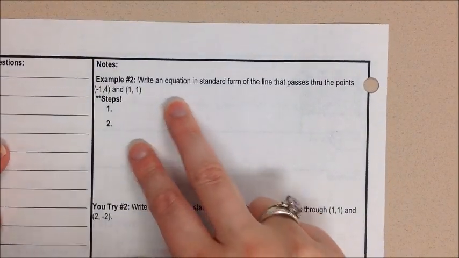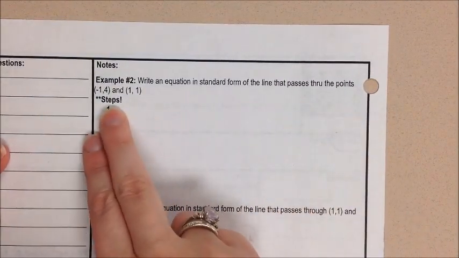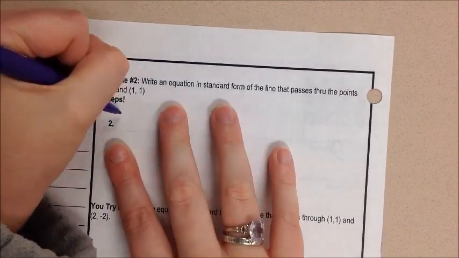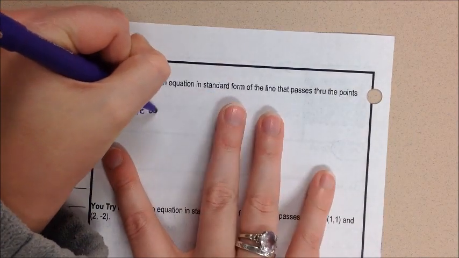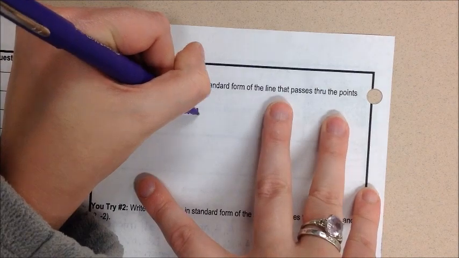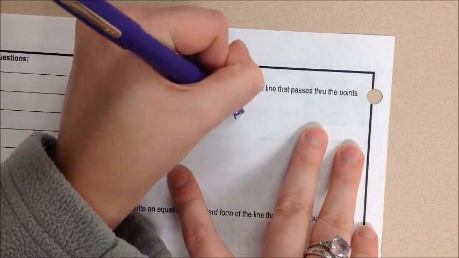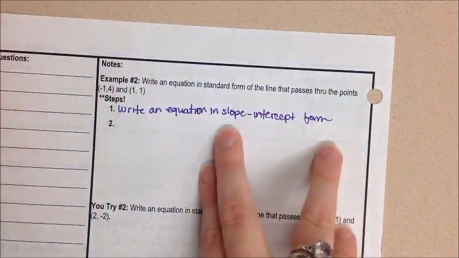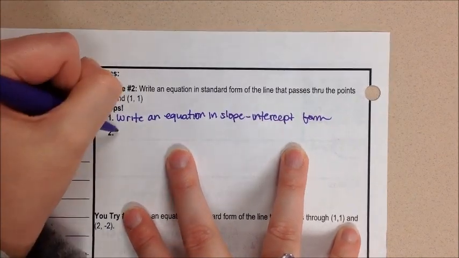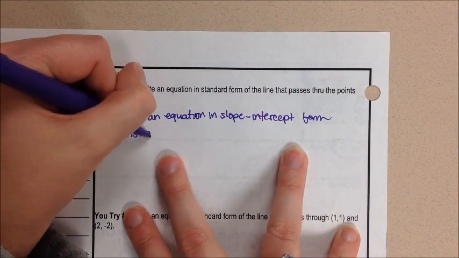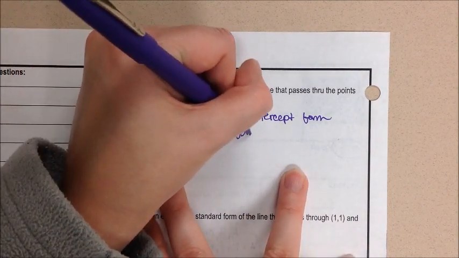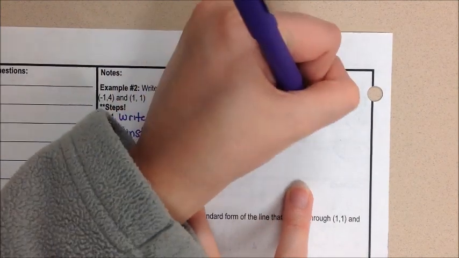Okay. Example number 2, write an equation in standard form of the line that passes through the points -1, 4 and 1, 1. Okay, so 2 steps. Write an equation in slope-intercept form. And then you transform it into standard form just like we did in example 1, okay?